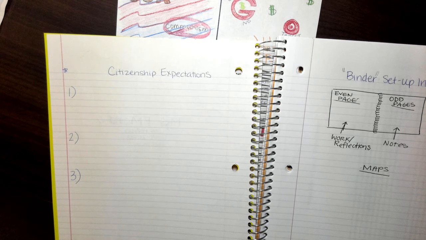So some people wrote obey the rules or obey the laws. Some people wrote respect, be respectful, respect the space, respect others, respect yourself, respect everyone, respect everything. Be productive, be involved, be reliable, communication, hardworking, supportive, cooperation.